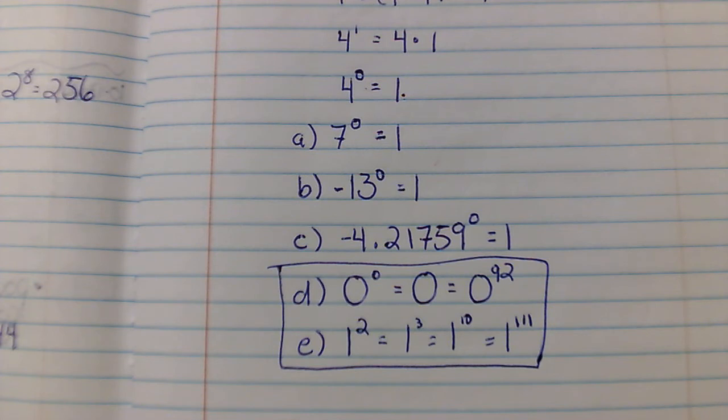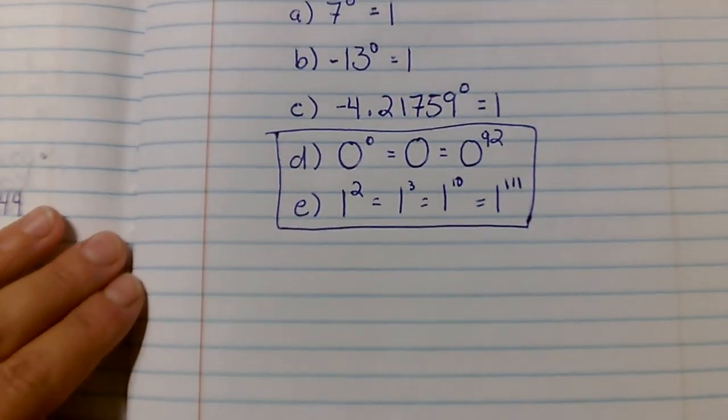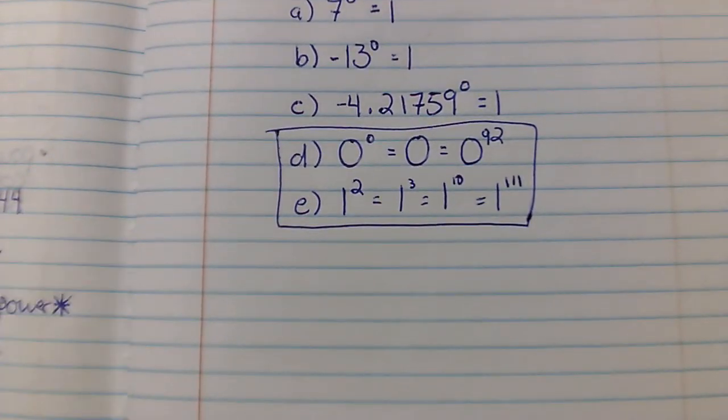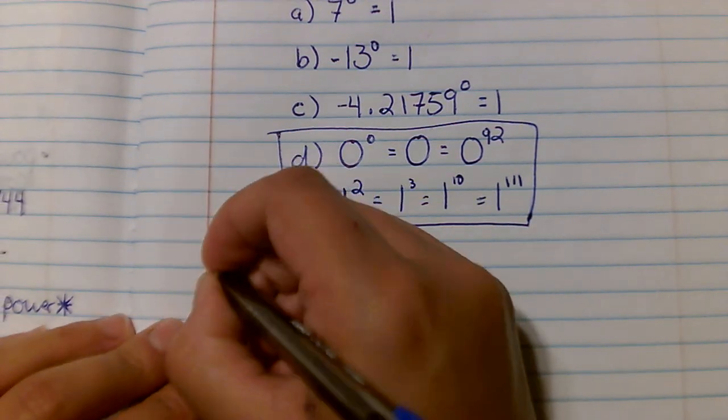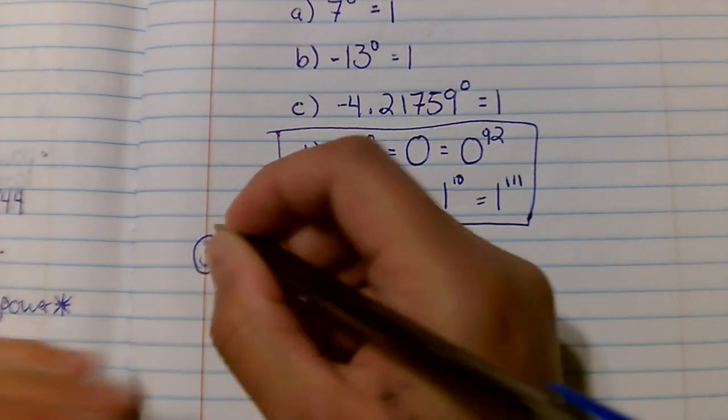The last thing I'd like to talk about today has to do with negatives and exponents. Okay, and I'll show you what I mean.